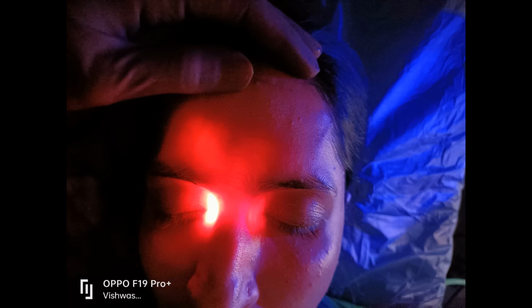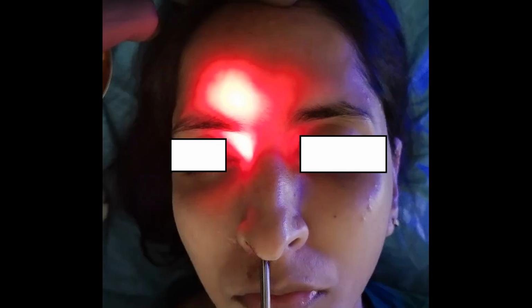So I'm going to shift on to the fourth photograph, and that is yet another photograph showing the frontal glow sign very clearly. So this is the fourth photograph under bright light from above, and you can see the bright reddish frontal glow sign inside the patient's right frontal sinus. And you can see the endoscope from the right nasal cavity entering inside.